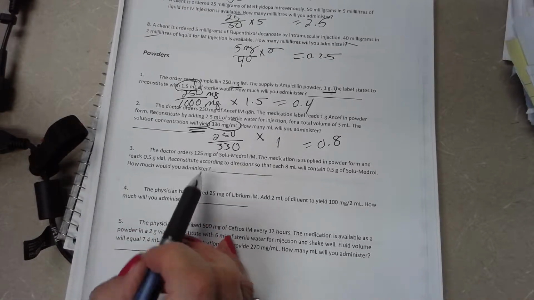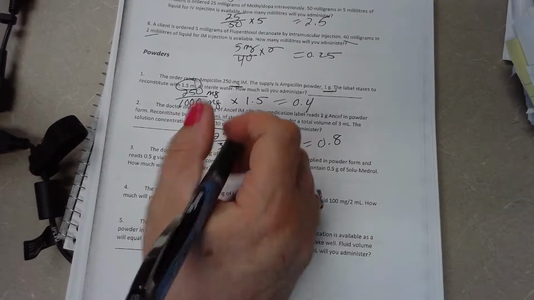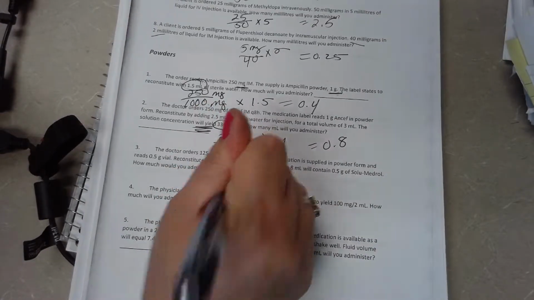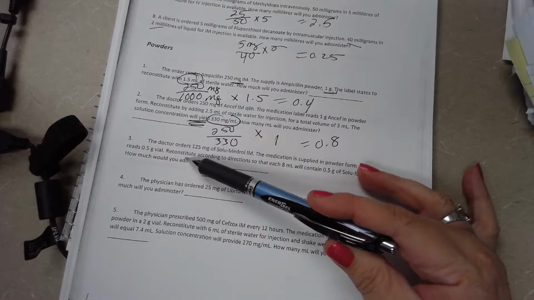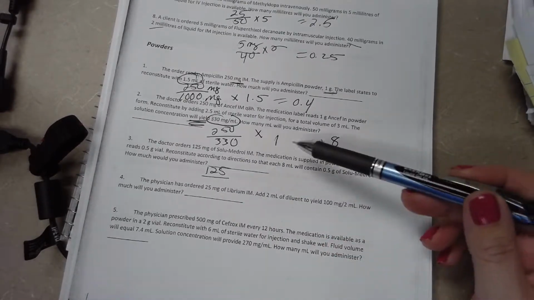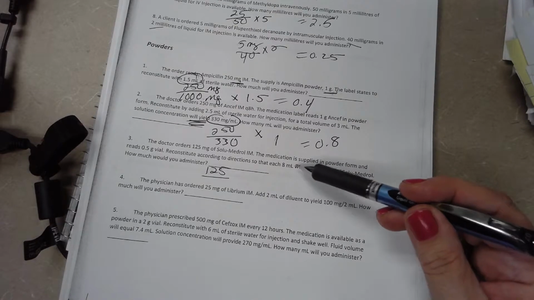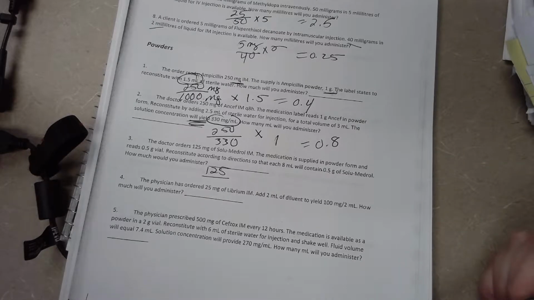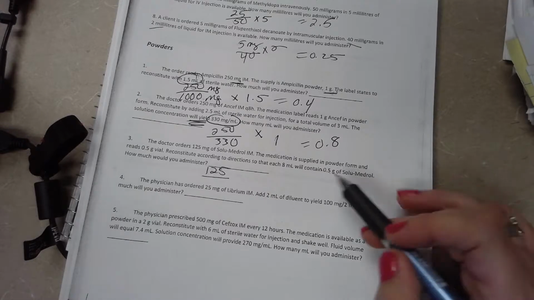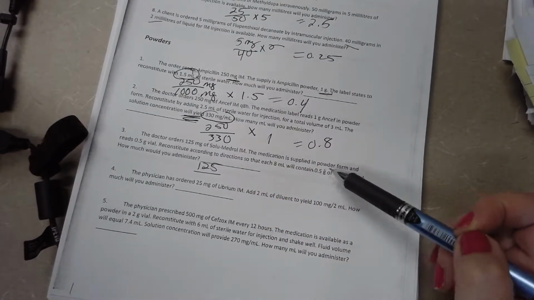Okay? All right, here's another one. Doctor orders 125 milligrams of Solu-Medrol. 125 is what we want. Medication is supplied in powder form and reads 0.5 grams per vial. Reconstitute according to the directions so that each 8 milliliters will contain 0.5 grams of Solu-Medrol. Okay, so let's look at what we really need out of this. What we want is 125. What we got is 0.5 grams.